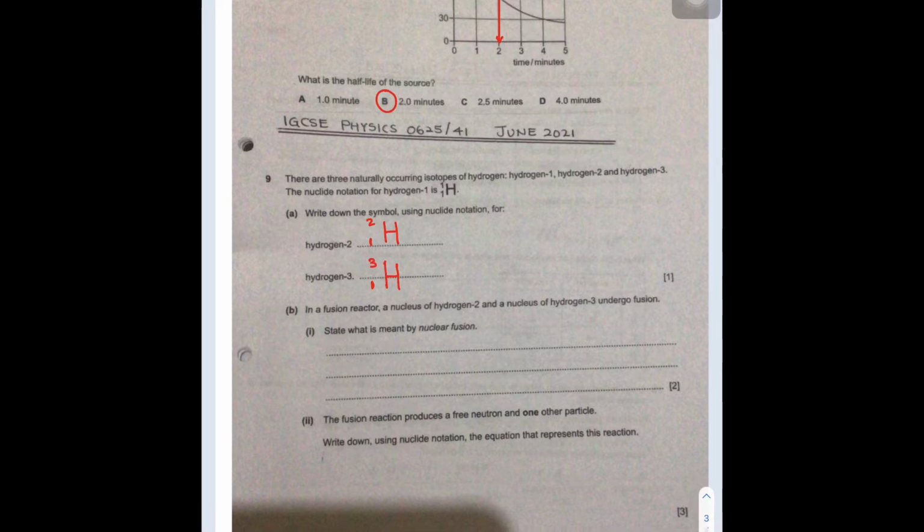Part B. In a fusion reactor, a nucleus of hydrogen 2 and a nucleus of hydrogen 3 undergo fusion. State what is meant by nuclear fusion. Nuclear fusion means small nuclei joined together, right? That's what we read just now on page 262. It says, however, energy can also be released by fusion, joining very light nuclei together to make heavier ones. This is called nuclear fusion.